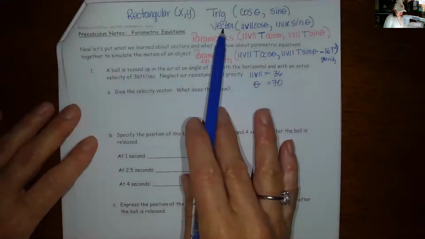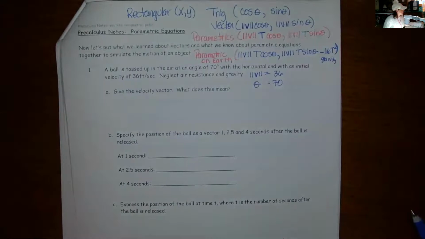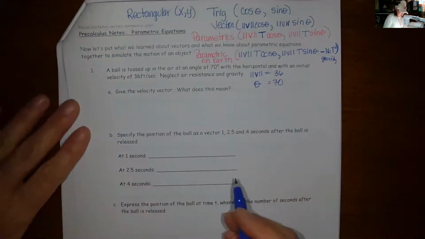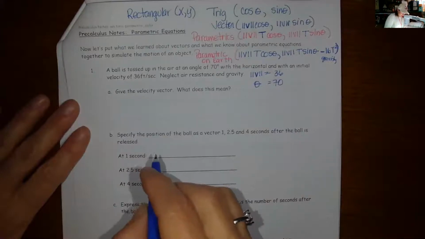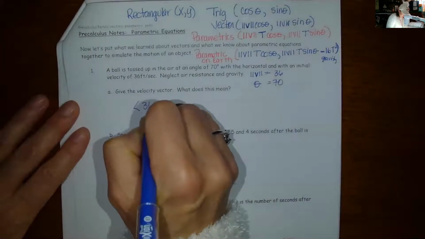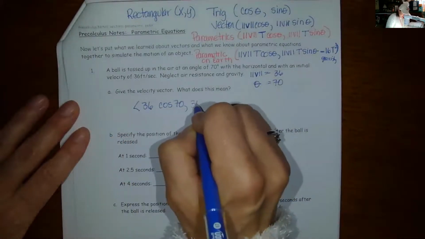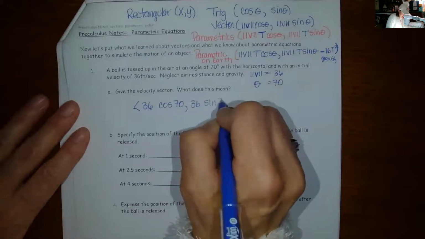If it says vector, that's this. If it says parametric equation, we add in the t, which we'll do in a minute. Does that make sense? So we're pulling in yesterday. The velocity vector would be what? 36 cosine 70, 36 sine 70.